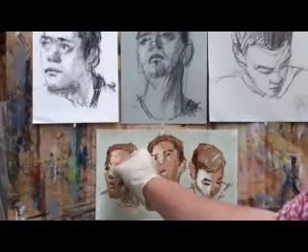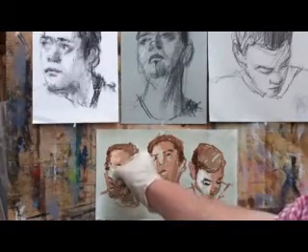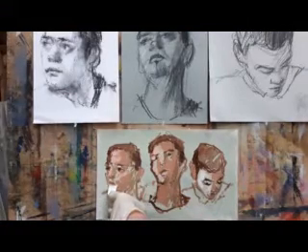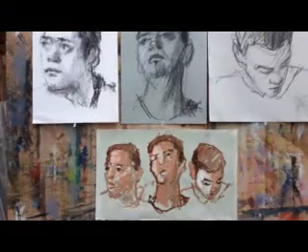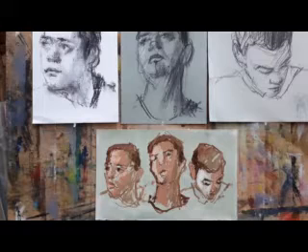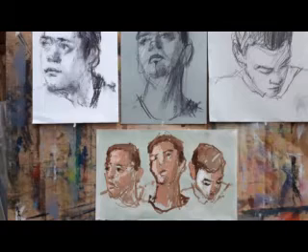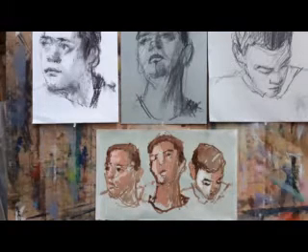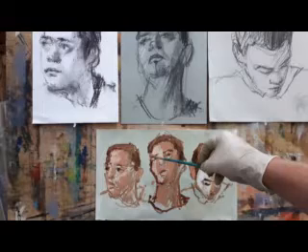Anyway, I'm all in favour of working very loosely like this and then gradually refining your work. So even with what I've done in the middle, it would be quite good now to soften some of these light shapes.